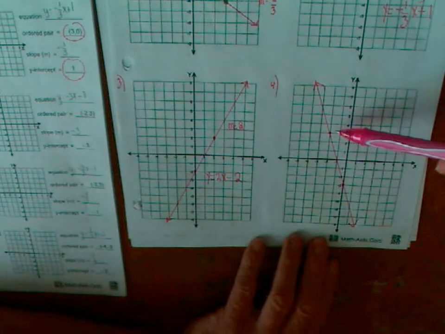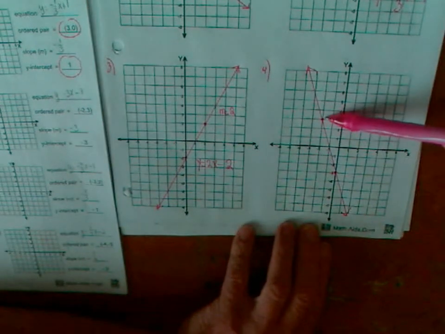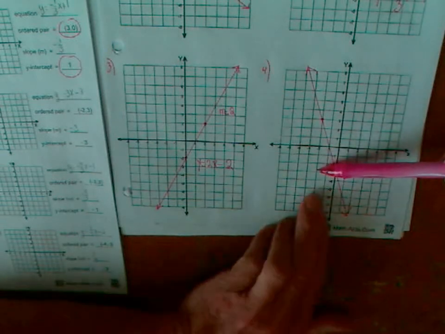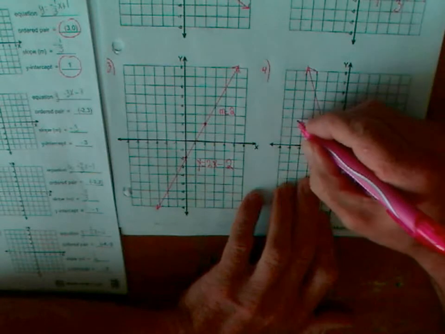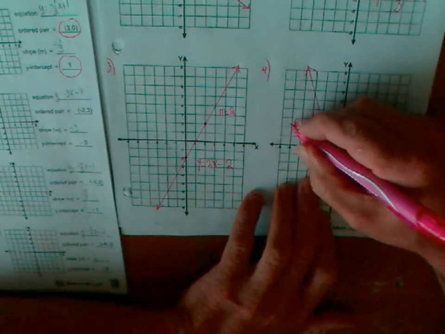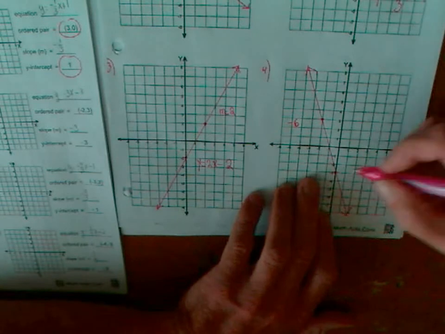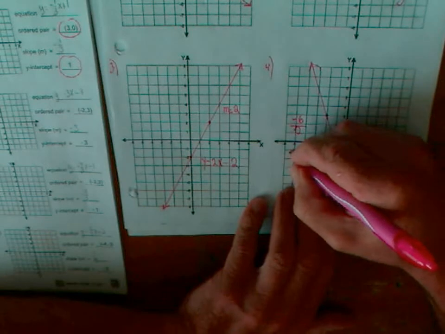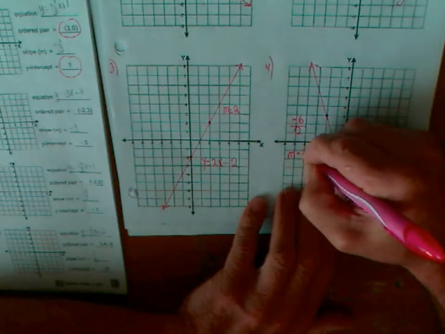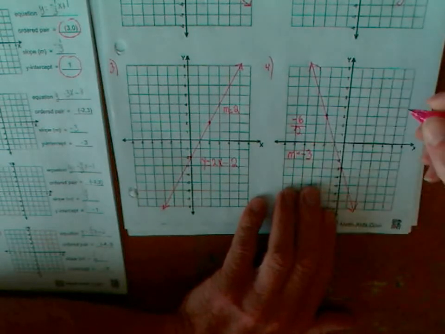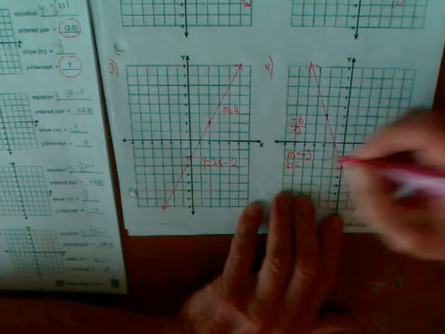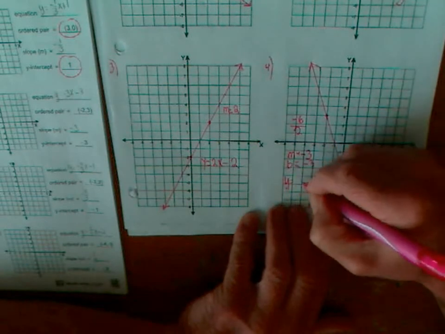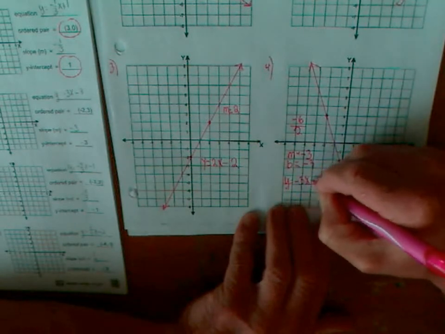Okay, so let's count. It's going to be a fall this time. From this point, 1, 2, 3, 4, 5, 6. So our fall is 6. And it's a fall, so it's negative, and we're running 2. So what's that make our slope? Our slope is going to be negative 3. And our b value was negative 3. So our equation is y equals negative 3x minus 3.